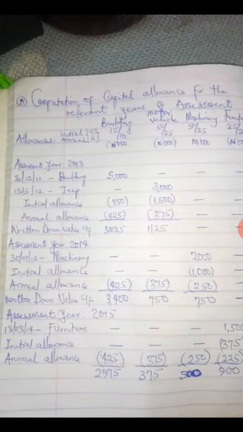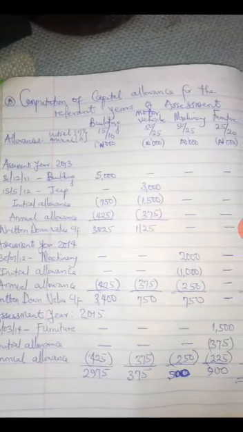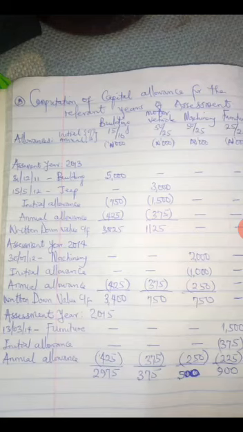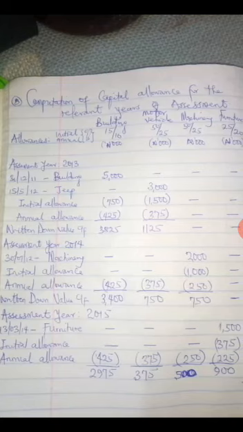We're hanging 3 zeros, million. This is 5 million, but we're writing 5,000 now. So for the year of assessment 2013, we have the building. The building there is 5,000 naira. So that 5,000 naira is the cost of acquisition.